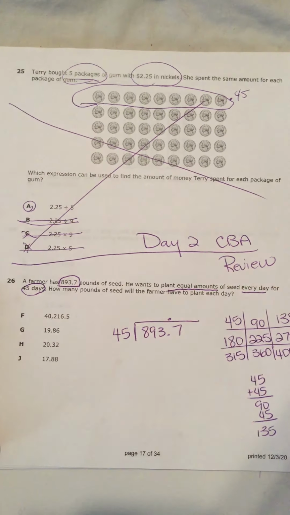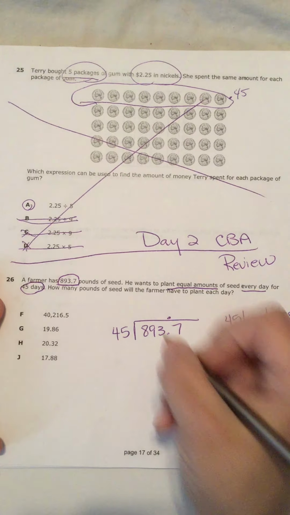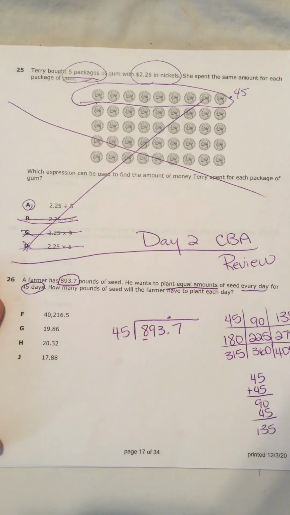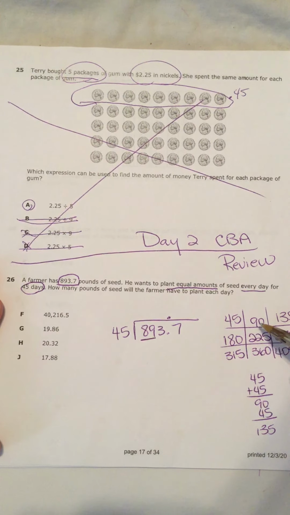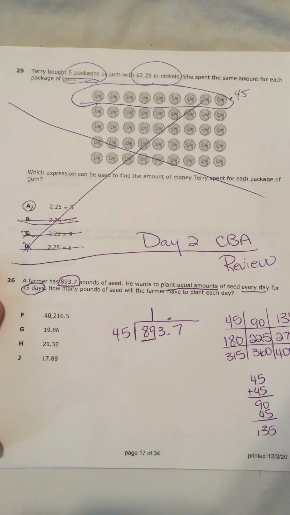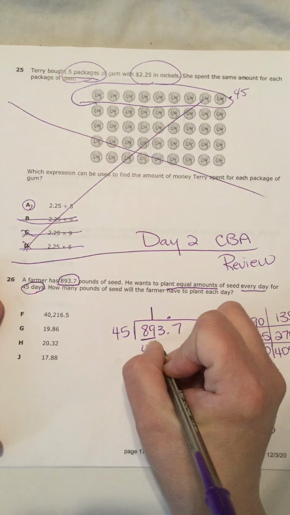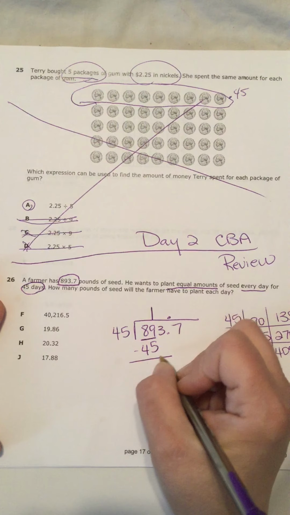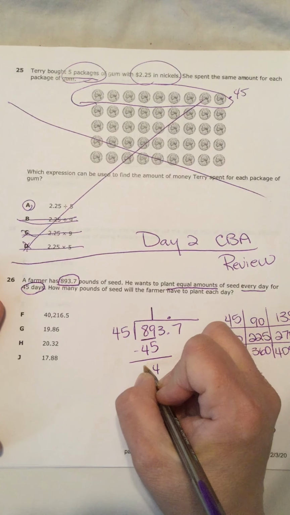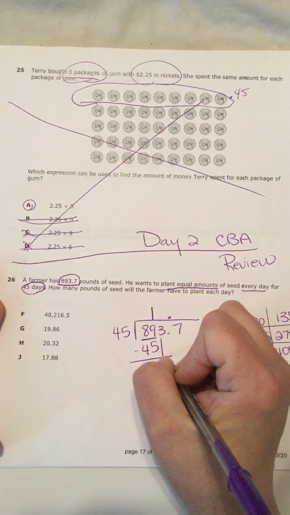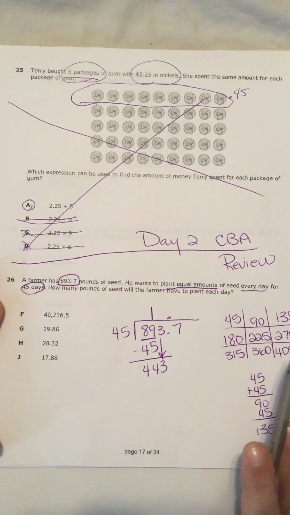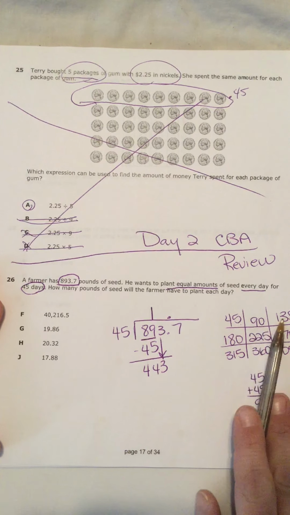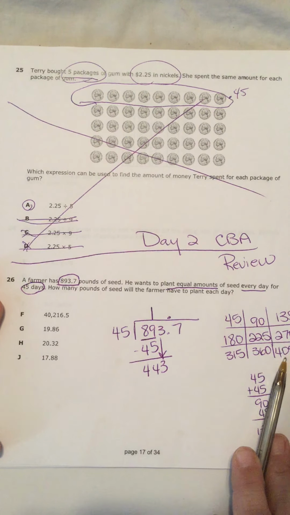Bring the decimal to the top. And I don't care if you did this method or the box method. But 45 can't go into 8. There's not an 8. But it can go into 89. 90 is too big, so it's only going to go in there once. Put the 1 above the 9, put 45 underneath, and subtract. 9 minus 5 is 4. 8 minus 4 is 4. Bring down the 3. Now we're looking for 443. The closest I can get to 443 is this 405, which is 1, 2, 3, 4, 5, 6, 7, 8, 9.